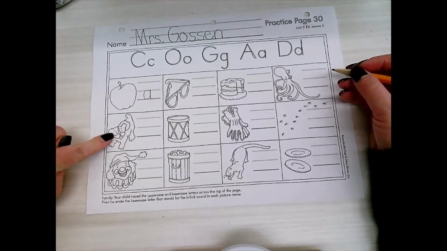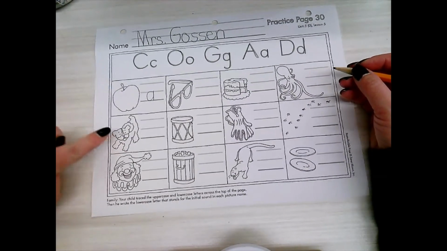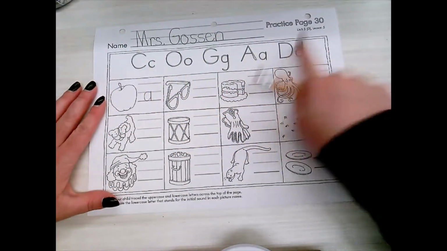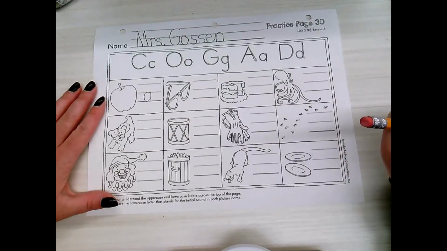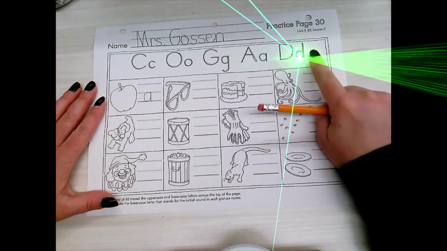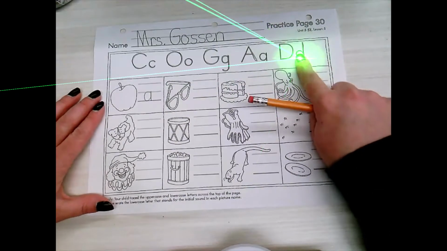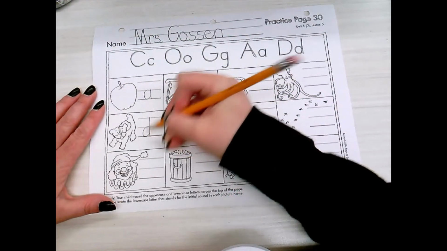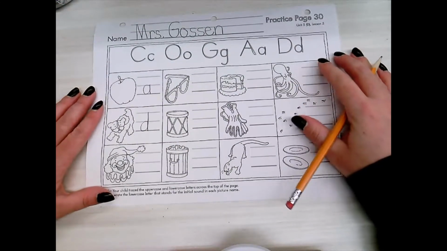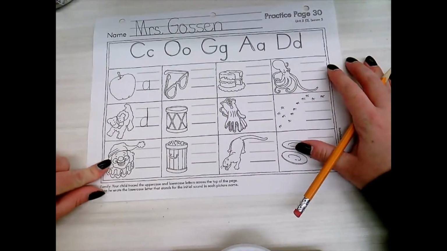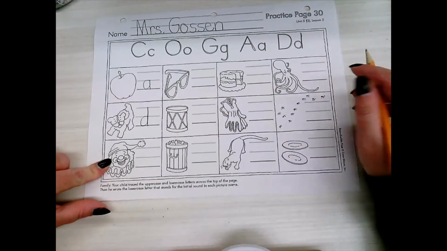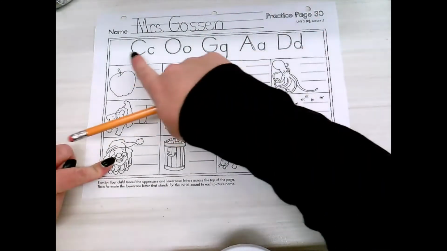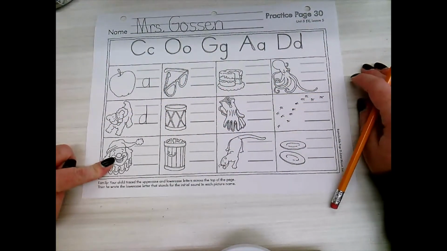Say dog. What do you hear at the beginning of dog? Point to it. Which letter are we going to write? You should be pointing to the letter D. Dog. Say clown. What do you hear at the beginning of clown? Point to the letter up here that you hear. Clown.